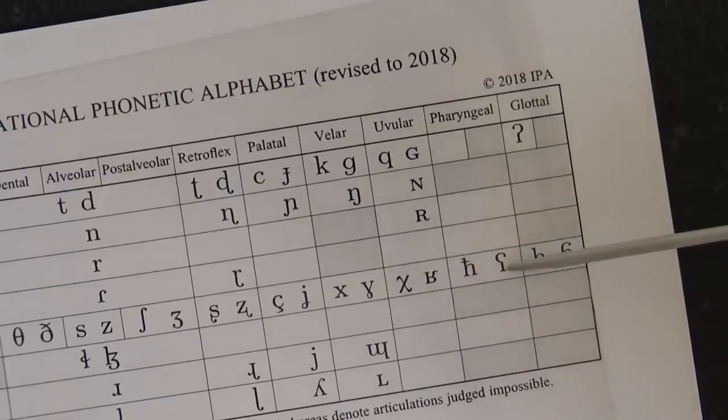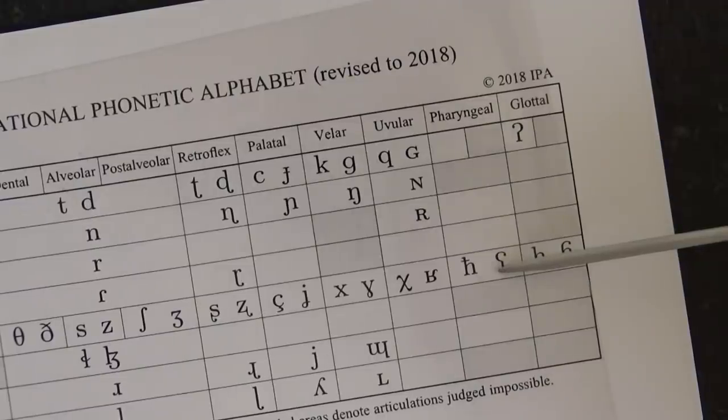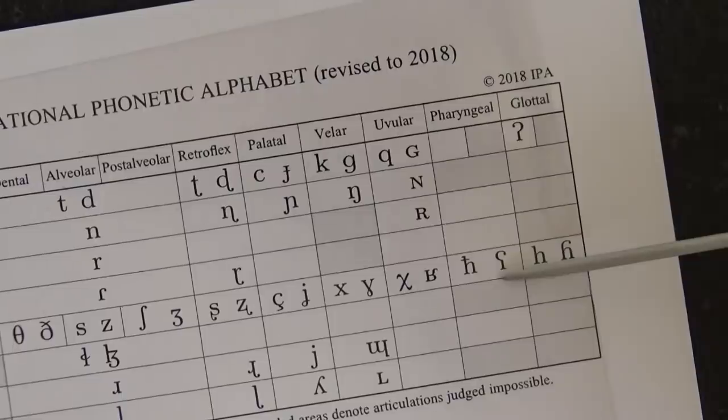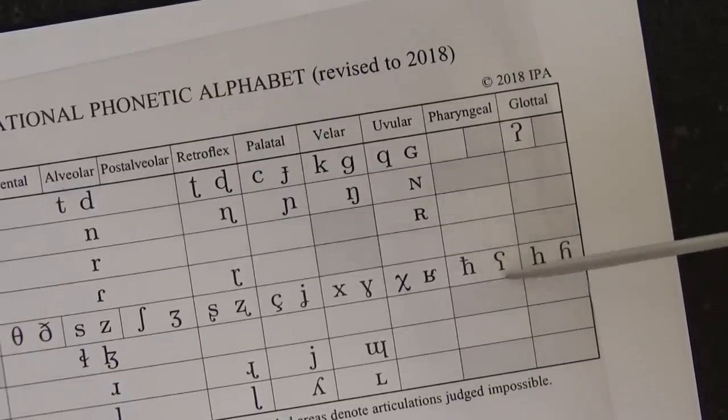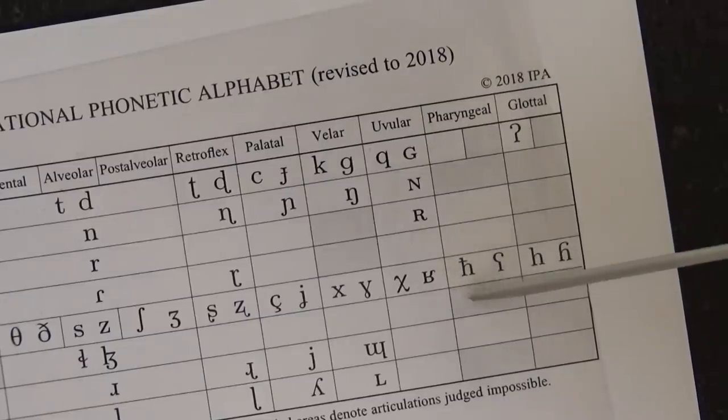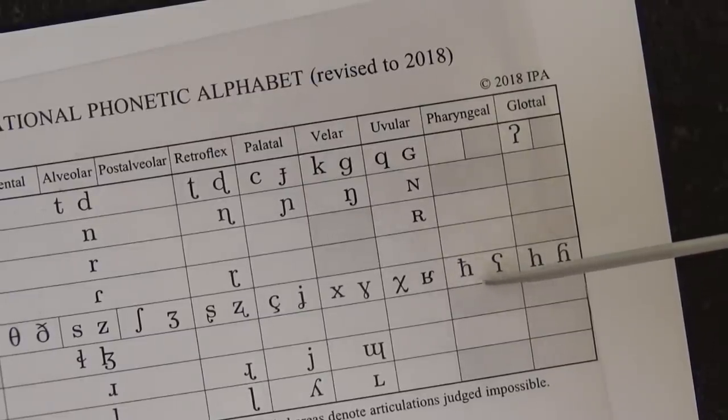I have to go to the pharynx. There, I think it is. Then what was I about to say?